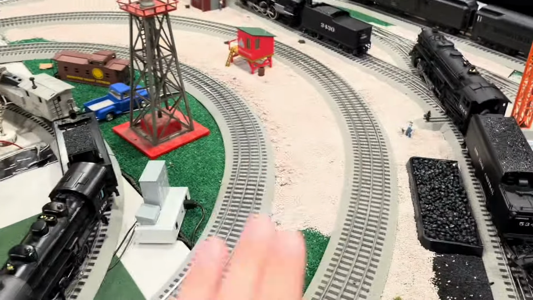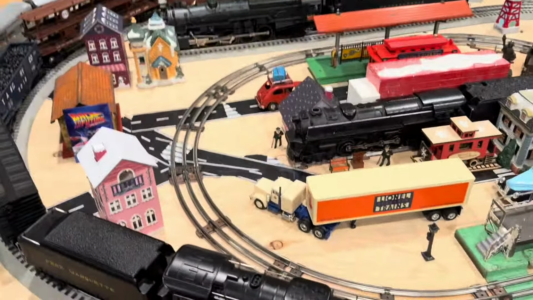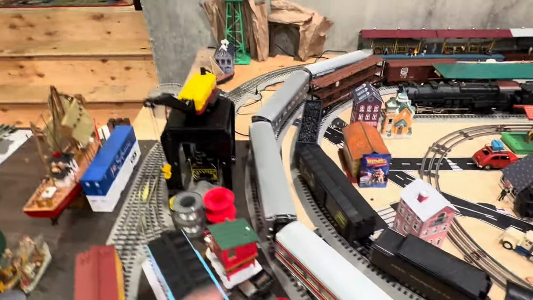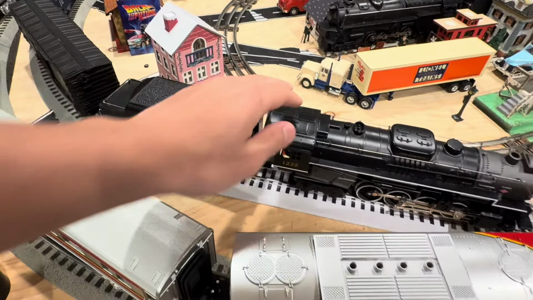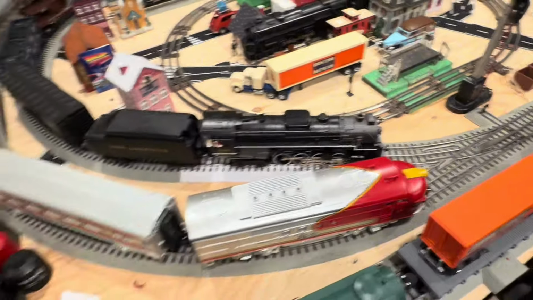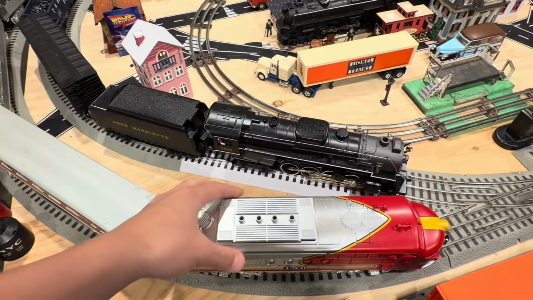Now, originally, it was supposed to be over here, but unfortunately with this curve, it just wouldn't allow me to do a little sidetrack there. So instead, I moved it here. I'm honestly very happy with it. I did have to make some edits along there because the cabs of my scale engines were knocking into the engines here.